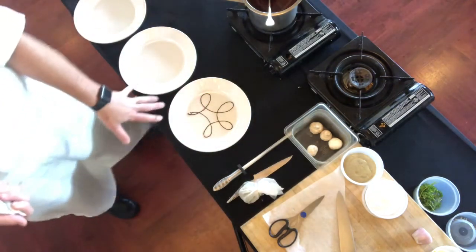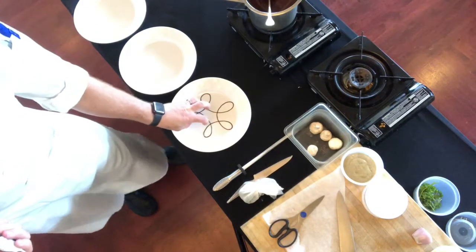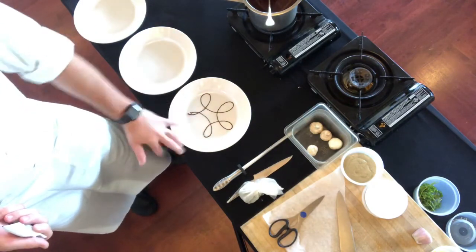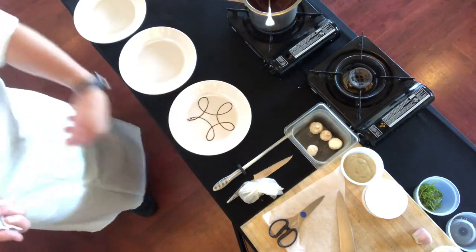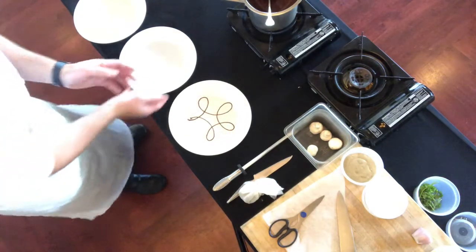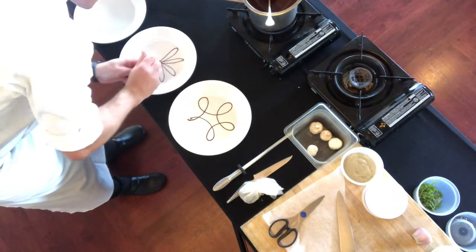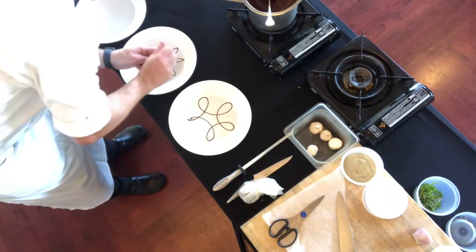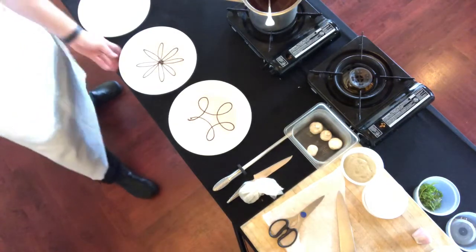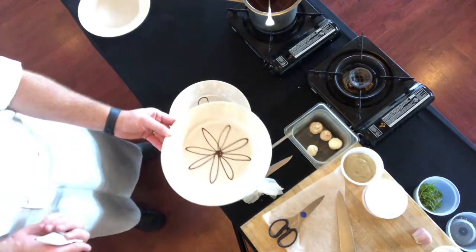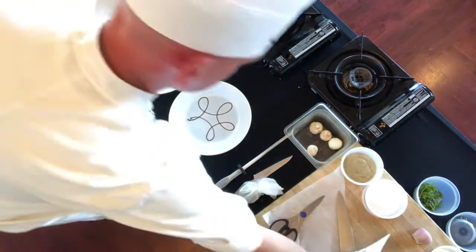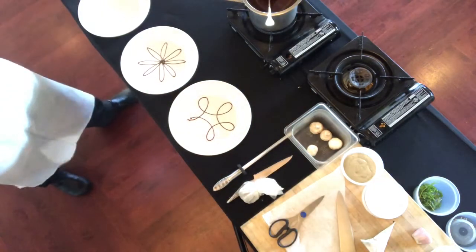So I could do something like that, and then I could put the dessert on this side of the plate. It's just a matter of what you're looking for. But that chocolate you'll allow to set up and harden up, and I'll show you why in a second. I've made a bunch of these in my lifetime, so they're really quick and easy. But you could do the same thing here as well. And then let's say that is hardened up.